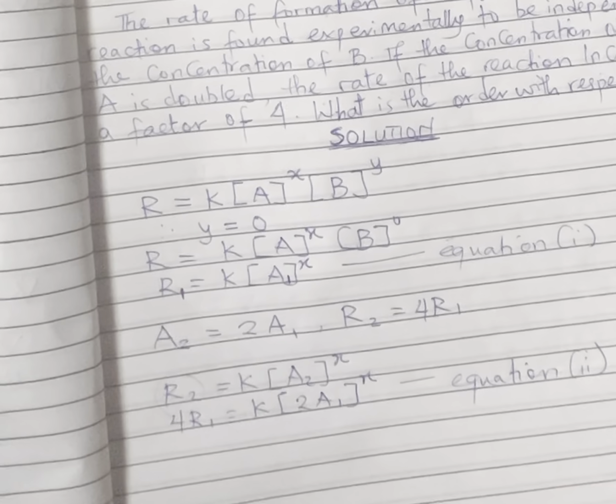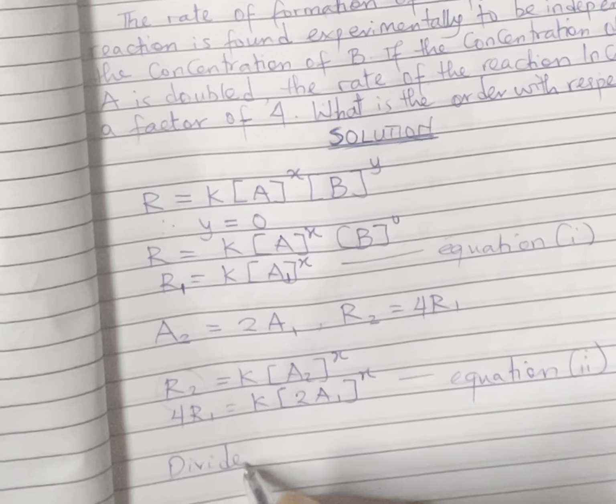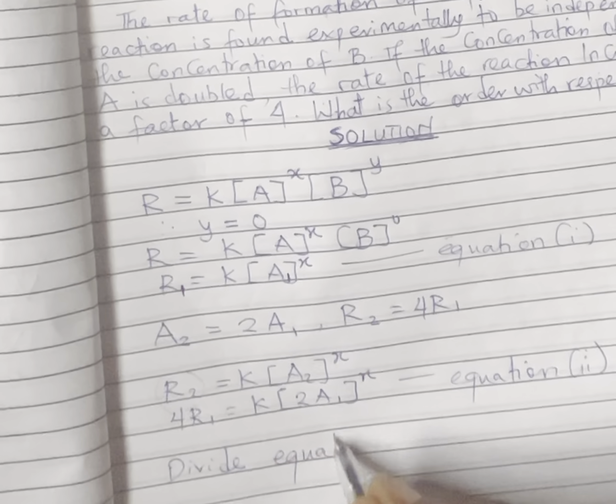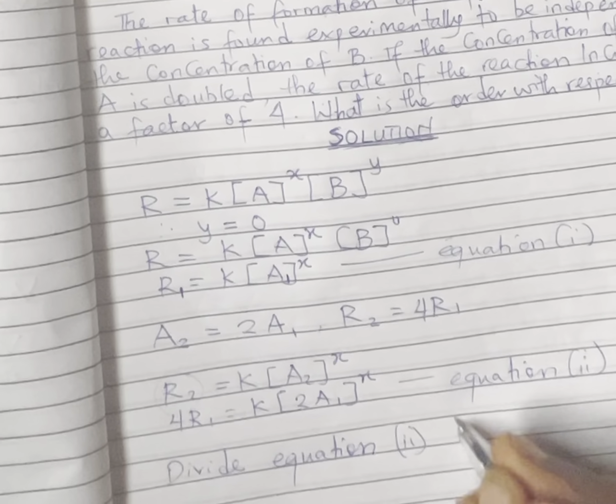Now, to get the order of the reaction, all I have to do is divide equation 2 by equation 1.